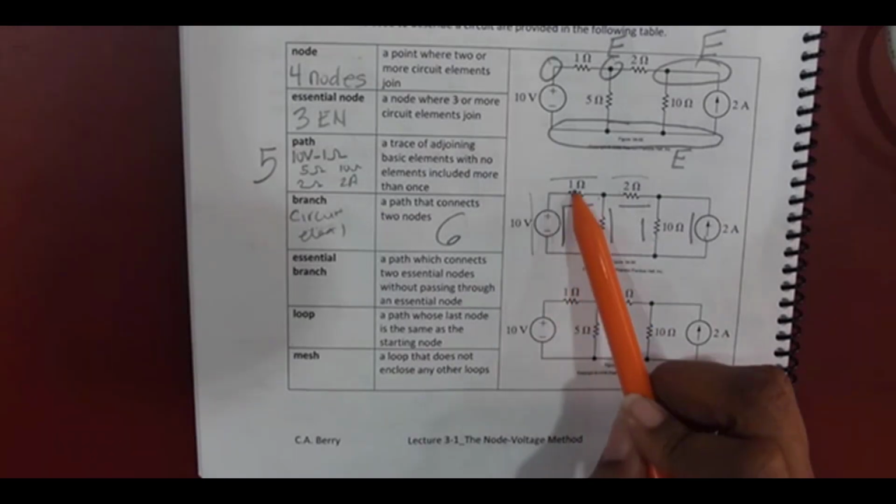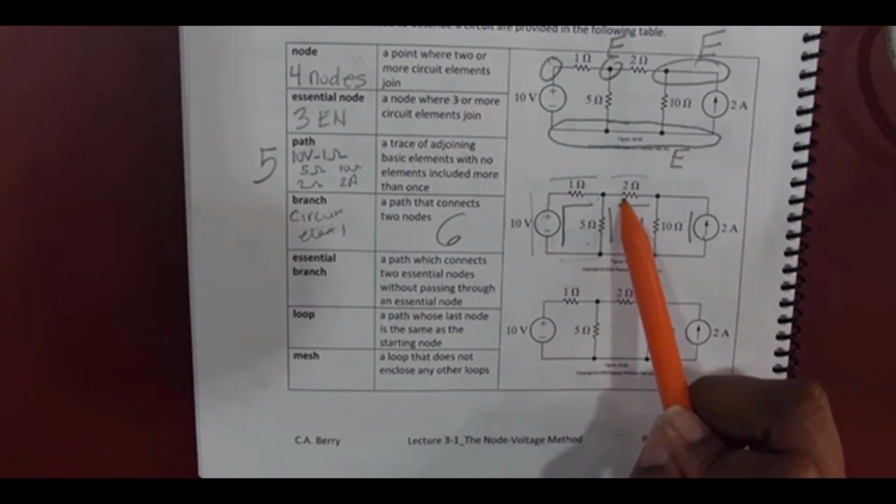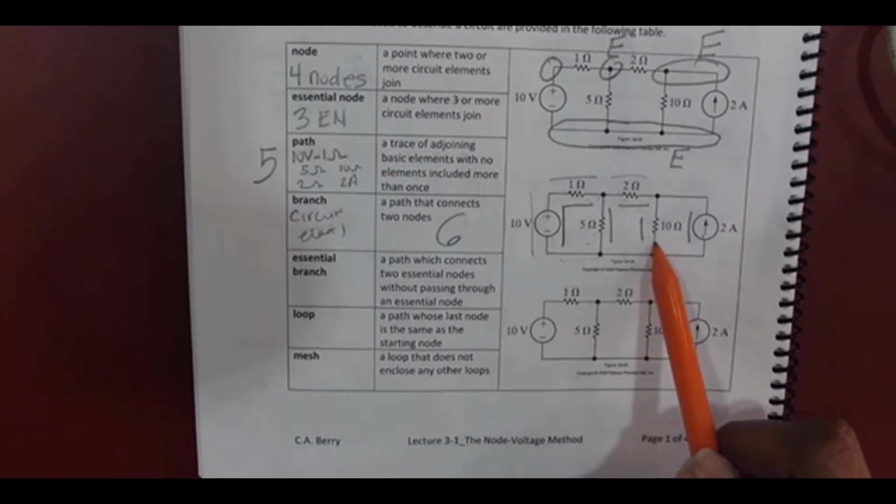So I can start at the 10 volts, go to the 1 ohm, go to the 5 ohm, and that's considered a path in the circuit. But 10 volts to the 1 ohm is also a path in the circuit. All right? 5 ohm to 2 ohms to 10 ohms is also a path in the circuit. 10 ohms to 2 amps is a path in the circuit. So all of those are paths. So that's why I'm saying there's millions of paths. But I only really care about the paths that I'm going to end up using in a minute when I do KCL.